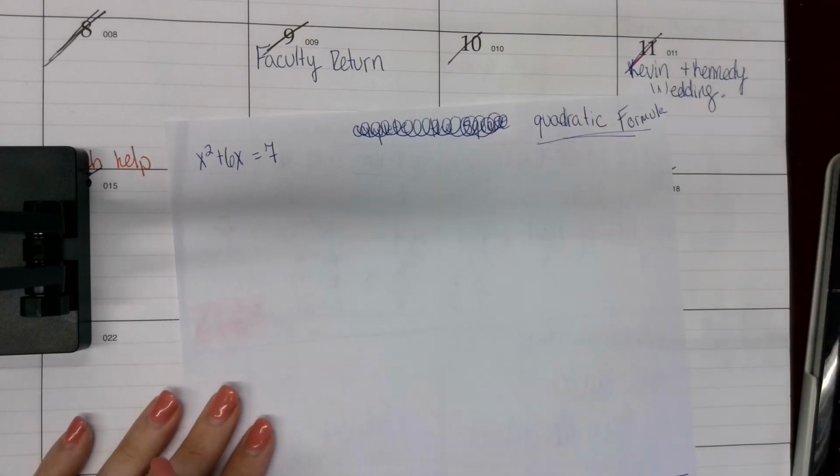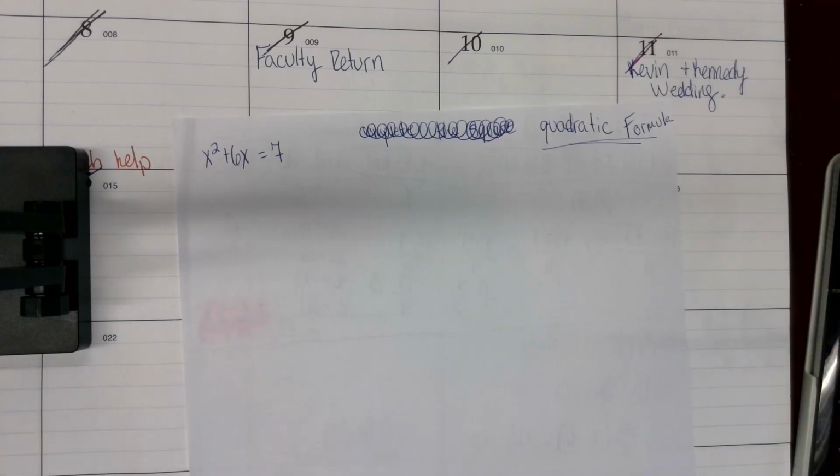My stepbrother went through his ACT and he didn't want to factor anything and he just used the quadratic formula and he did very well on it.